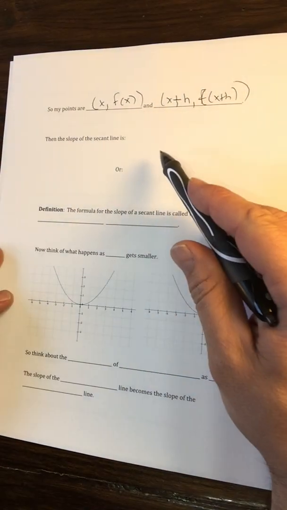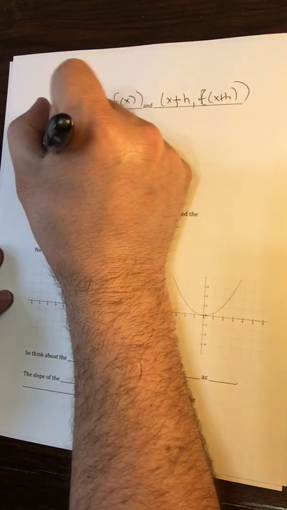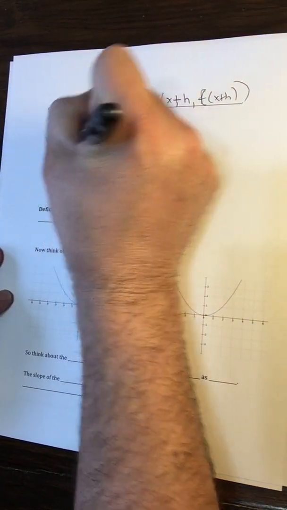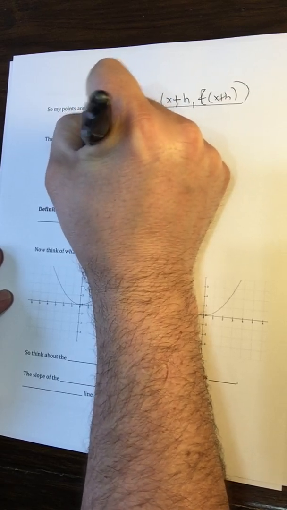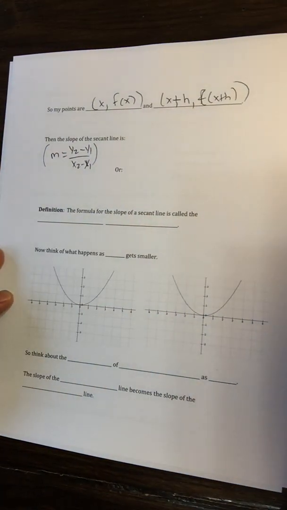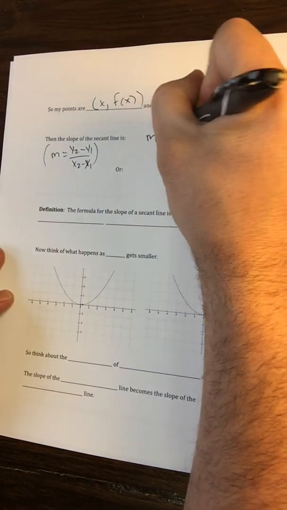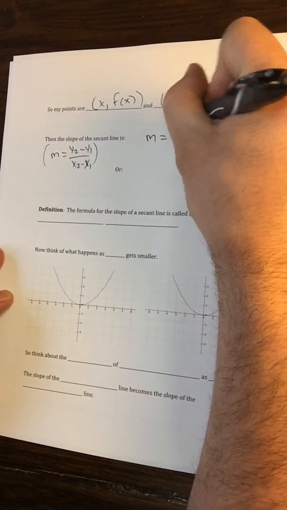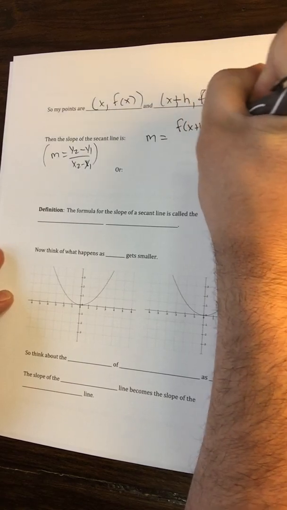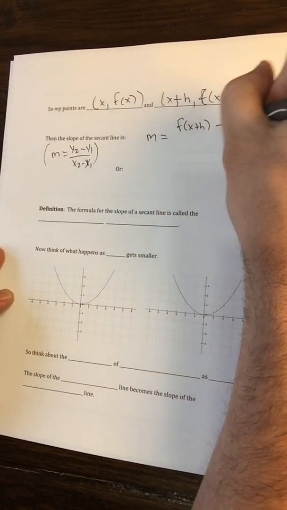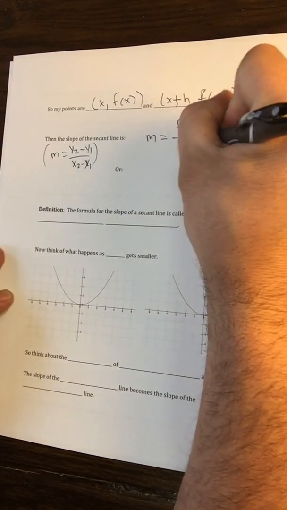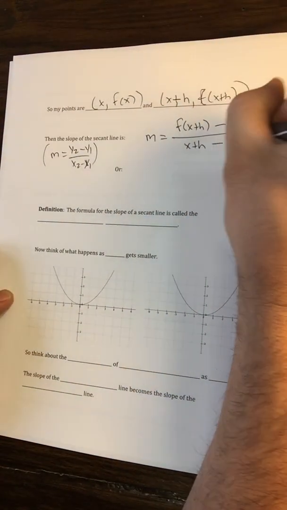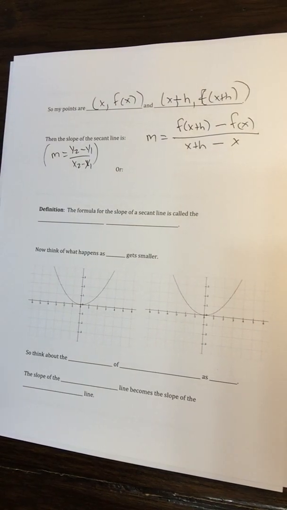Okay, then the slope of the secant line is, ready? Slope is m equals y2 minus y1 over x2 minus x1, right? Isn't that how slope goes? So here we go. m equals that y value, f of x plus h, minus that y value, f of x, and it'll be over this x value, x plus h, minus this x value, x. That is the slope of the secant line with my 2 points.